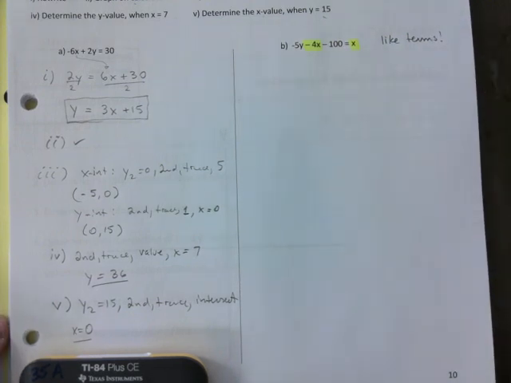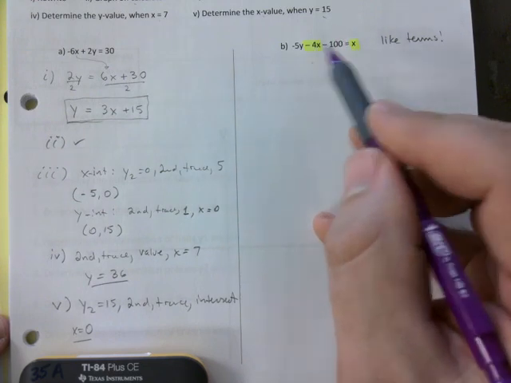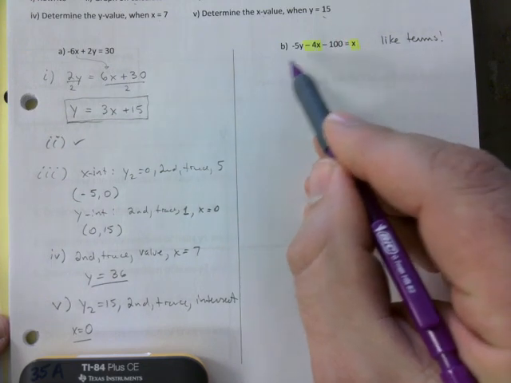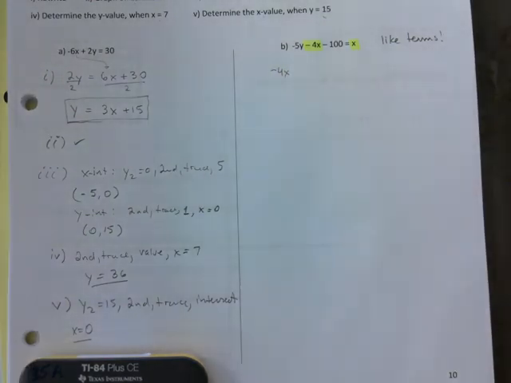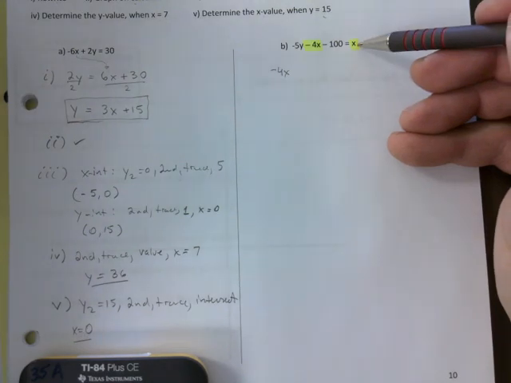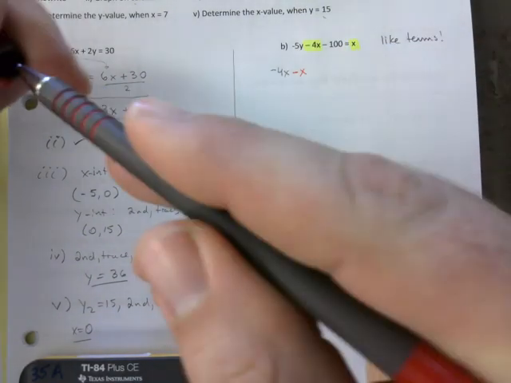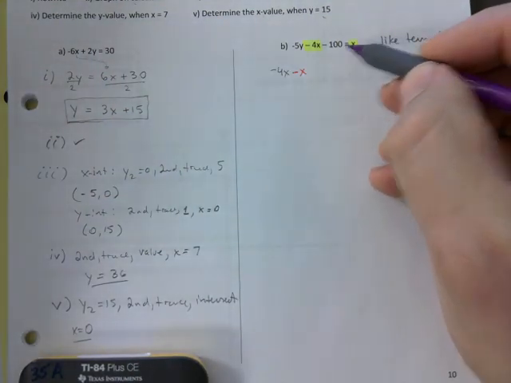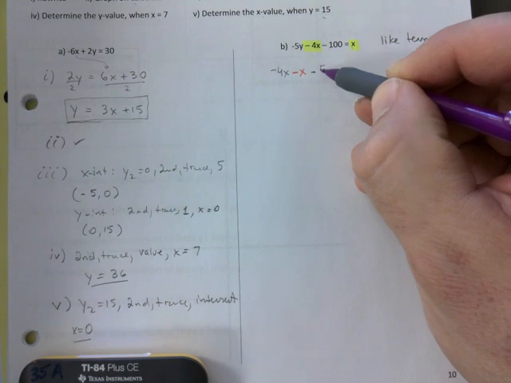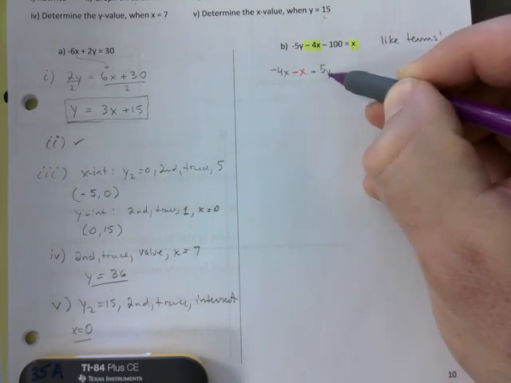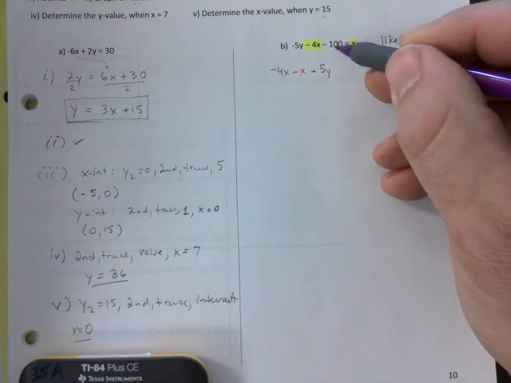Combine them, okay? I'm going to massage this so that I have it the way I want it. So I'm going to go negative 4x, and the x that's over here comes over subtracting. I have the negative 5y on this side of the equation, but I'm just bringing that term behind it. What should I do with 100?